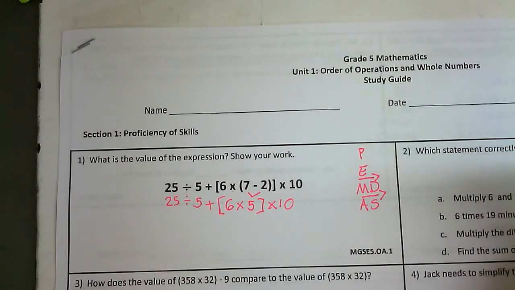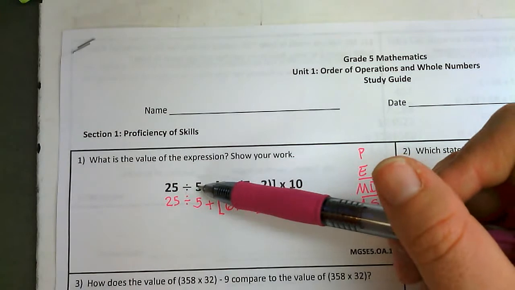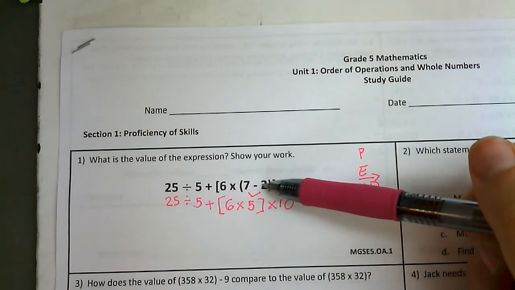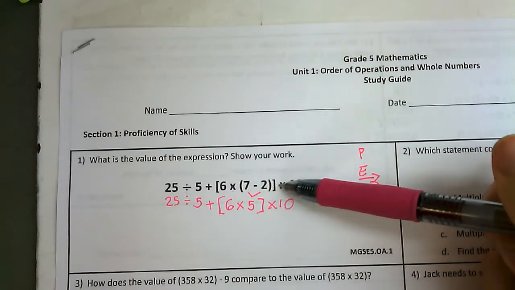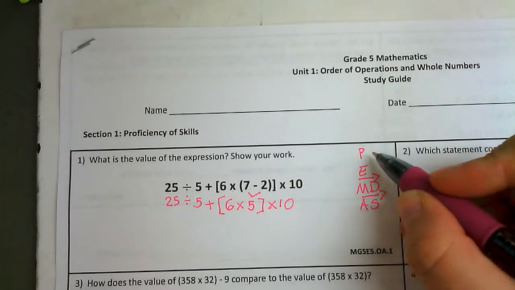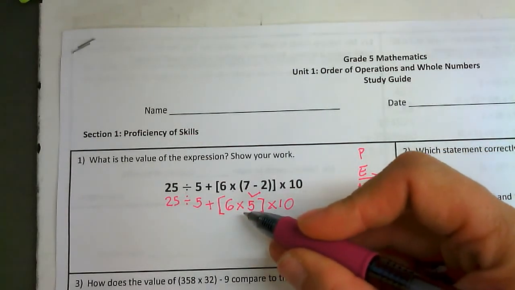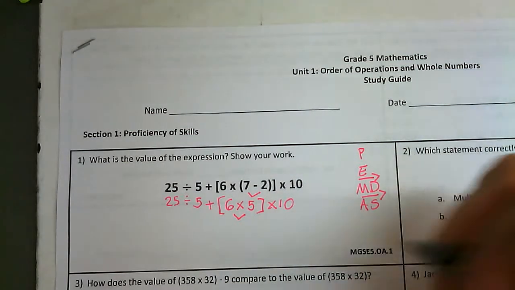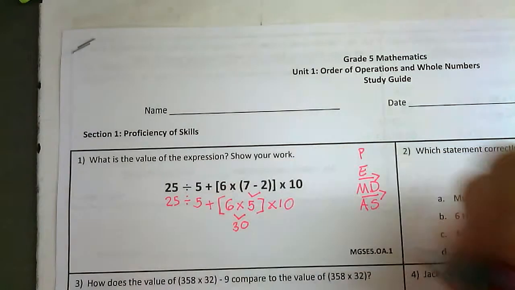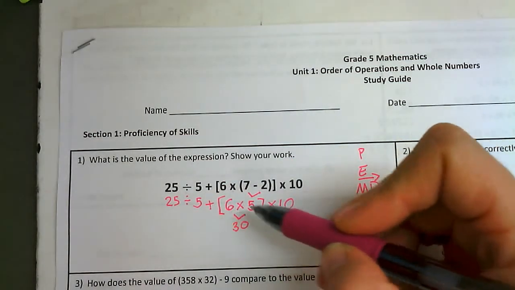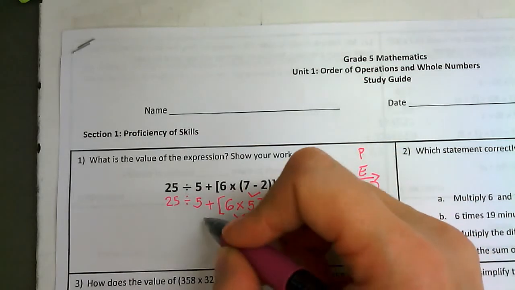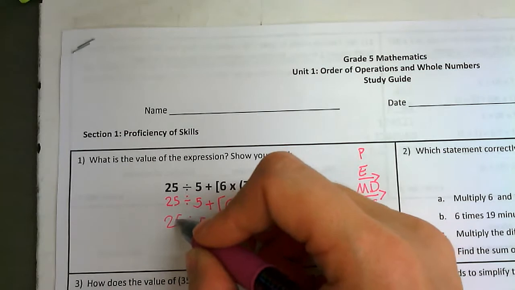And I'm going to double check and make sure that I've brought everything down because this is a very long problem. So I brought down my 25 divided by 5 plus bracket 6 times. I don't need to bring this down because I solved it out as 5. Bring down my bracket times and 10. Okay? Still working in those parentheses, and I do have one more set of parentheses or grouping symbols. So that's what I'm going to solve next. 6 times 5, using my multiplication facts, I know that the answer to that is 30. I don't need to bring down those brackets because I solved them out. So I'm going to bring everything else down. Times 10 plus 25 divided by 5.